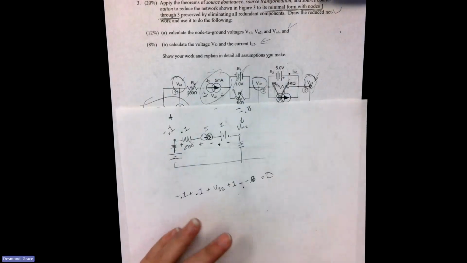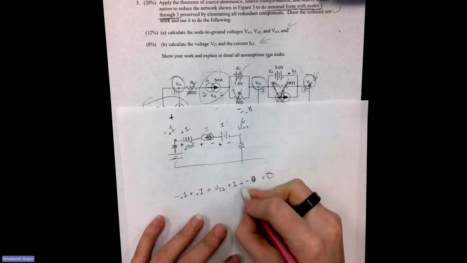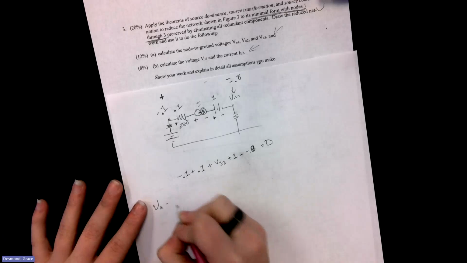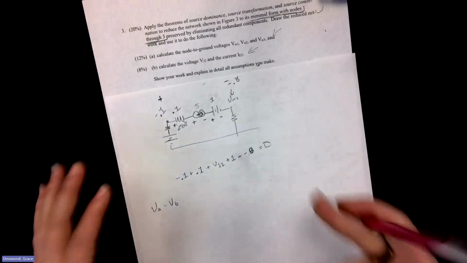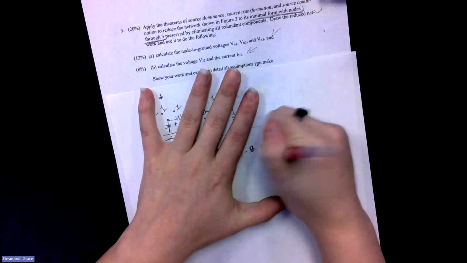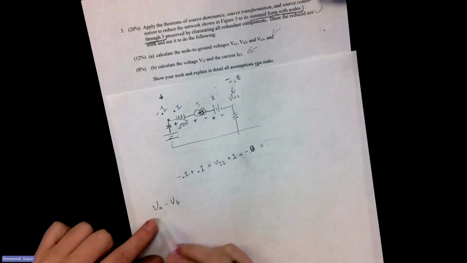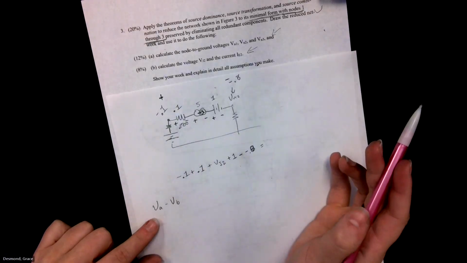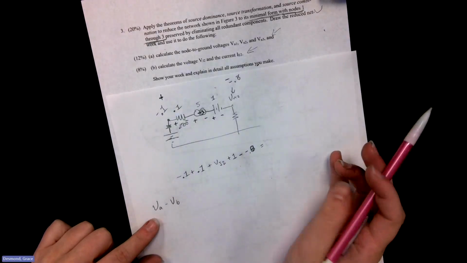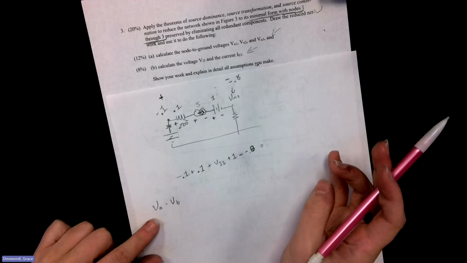That's terrible. Why is it minus negative instead of just plus negative? Because we're looking for the voltage. Remember, it's VA minus VB that we're looking for. We're looking for VA minus VB, right?